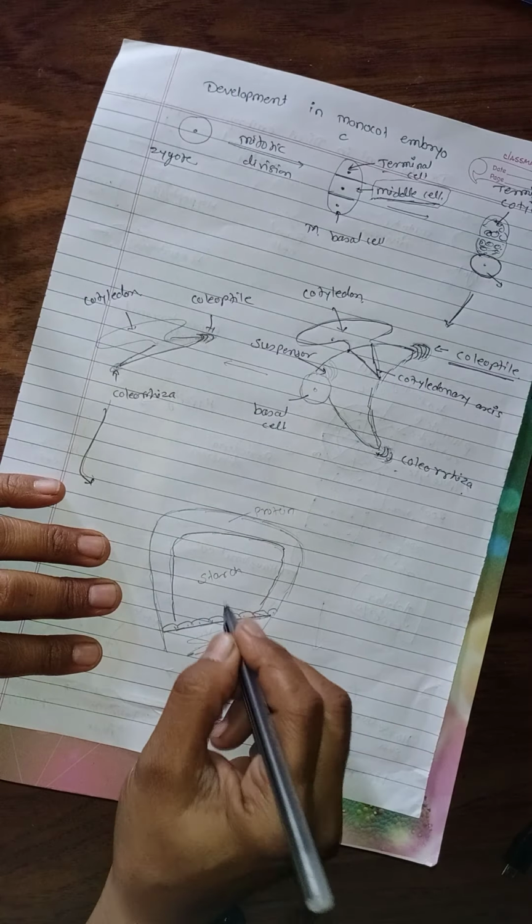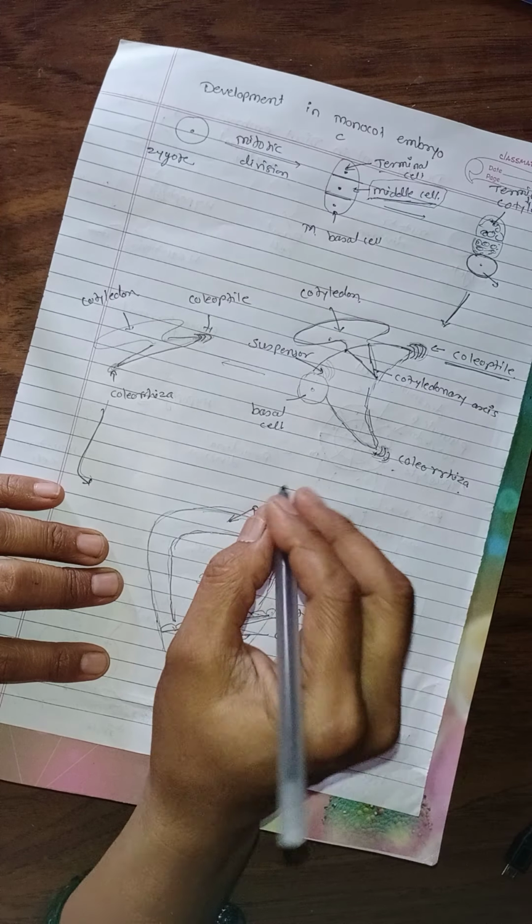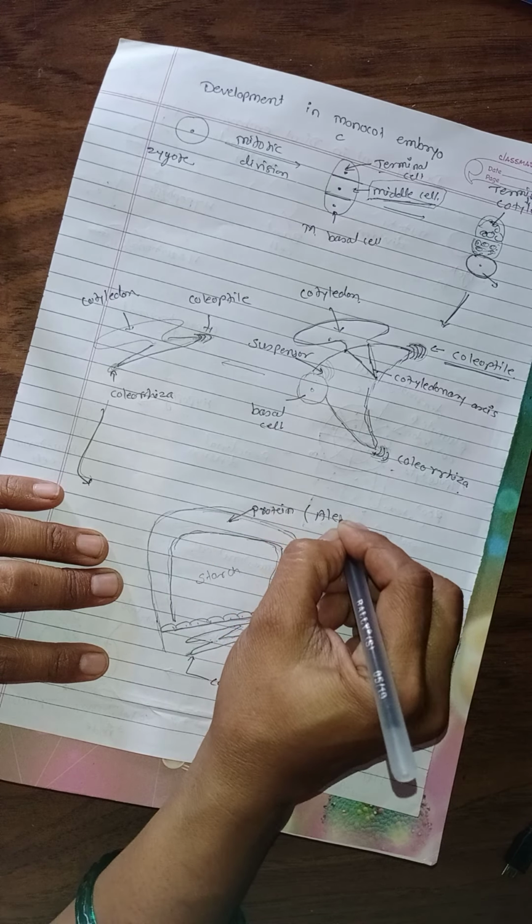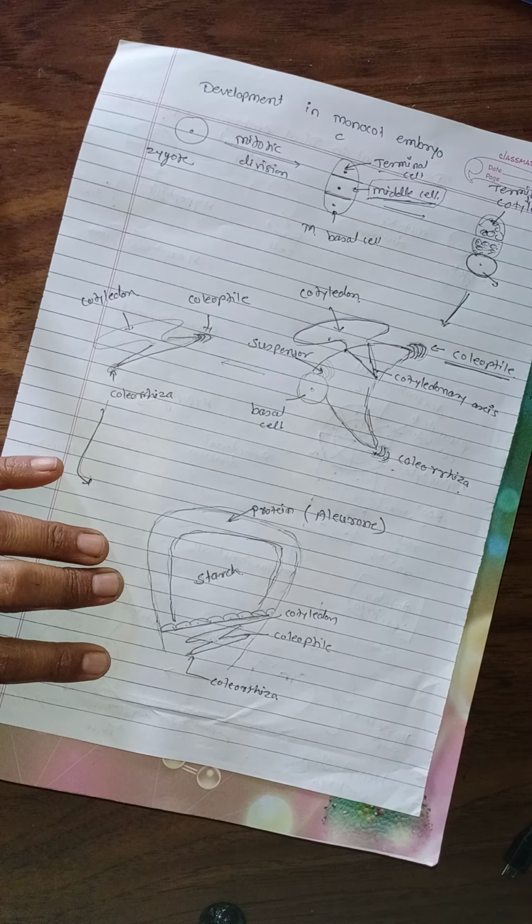And the upper side is again divided into two parts. On the outer side, storage reserve food material is present in the form of protein. It is also known as aleurone. And the reserve food material in the form of starch is present in the center.